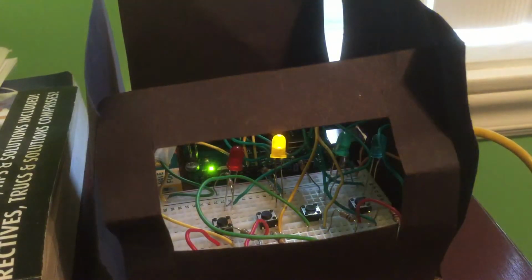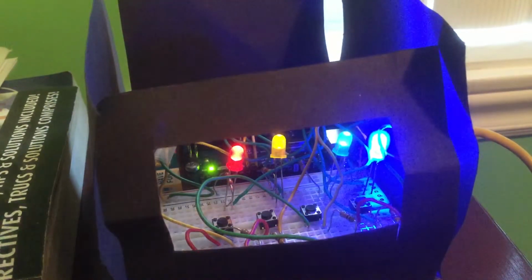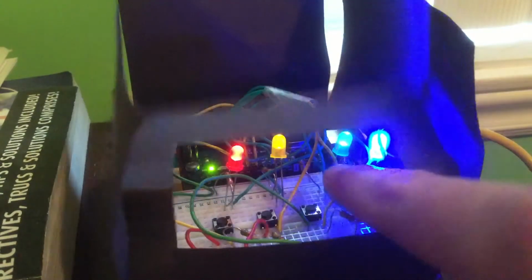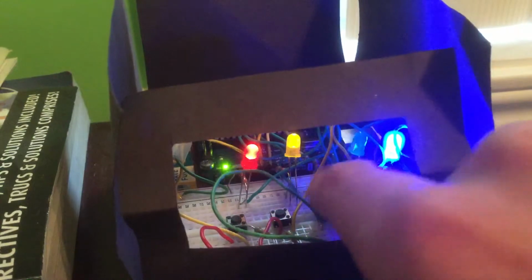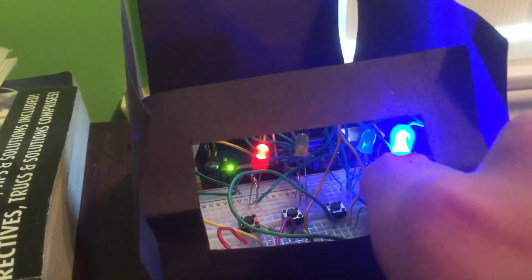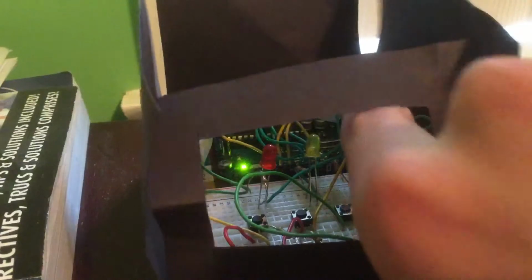So you see 10 lights come on in a random order, and then I remember as much of it as I can. Red, blue, you see it flashes off and on when you press it. Yellow, yellow, green, it was blue again? No, it wasn't. So you see the lights tell you your score. You have light 1, 2, 3, and 4.